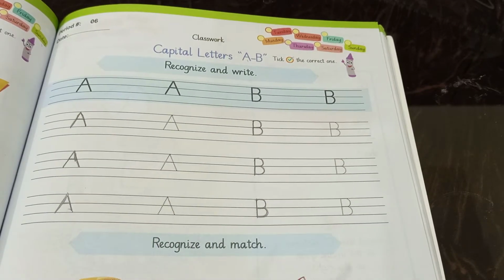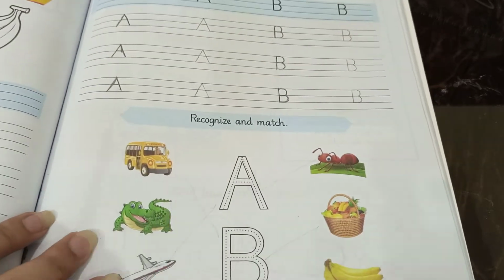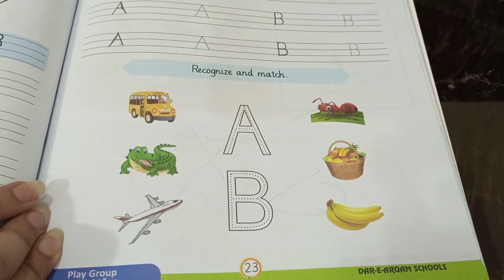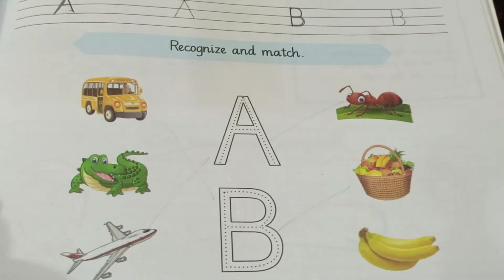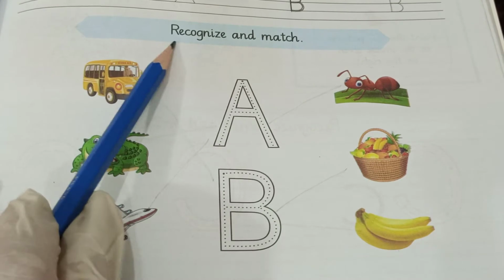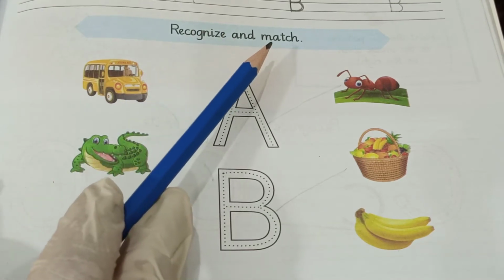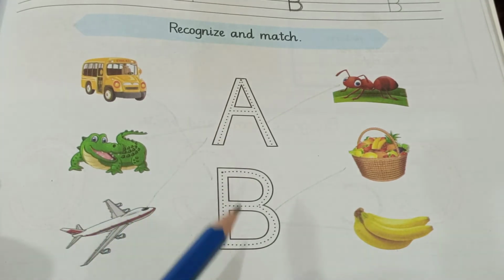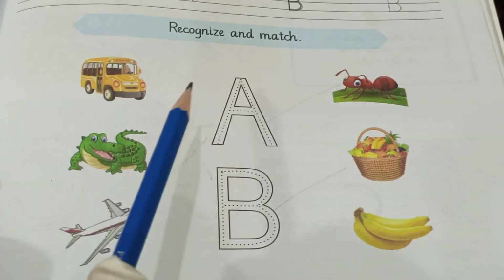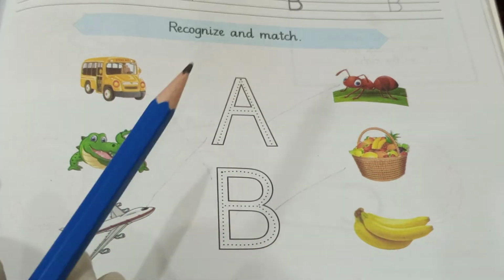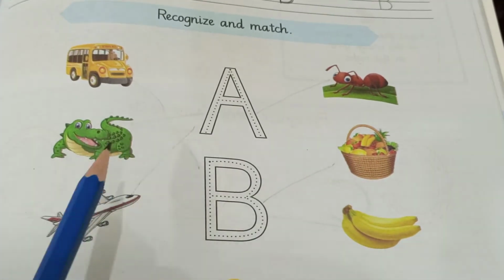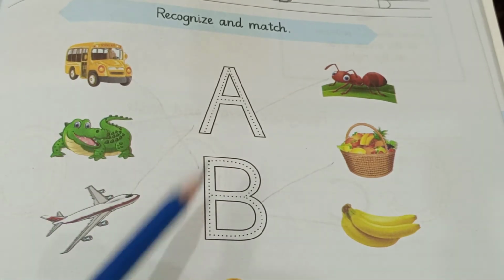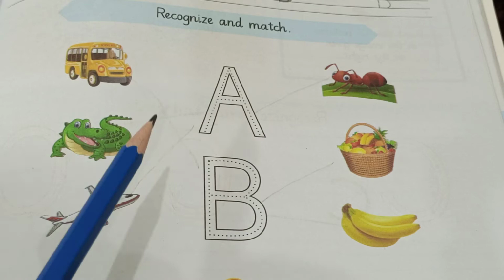Okay, now let's see what we are having next. Next we are having a kind of activity over here. And what is this activity? Recognize and match. Dear students, here we are having both the letters capital A and capital B. And here we are having different objects. Few of them start from capital A, few of them start from capital B. We have to match them accordingly.